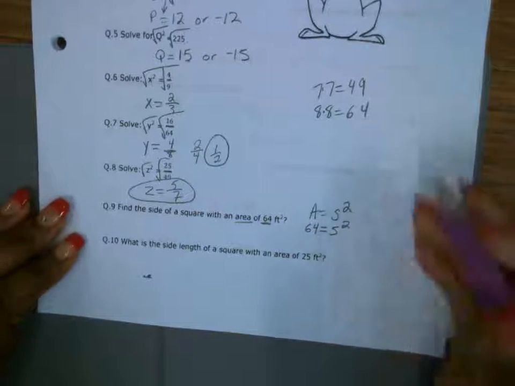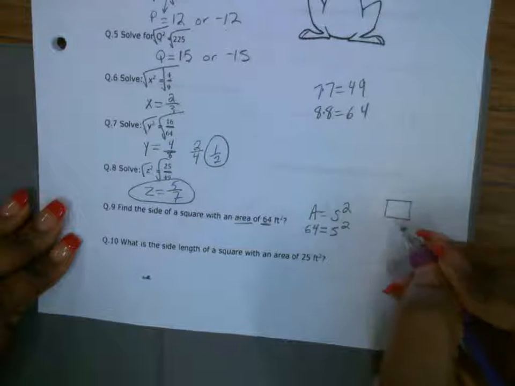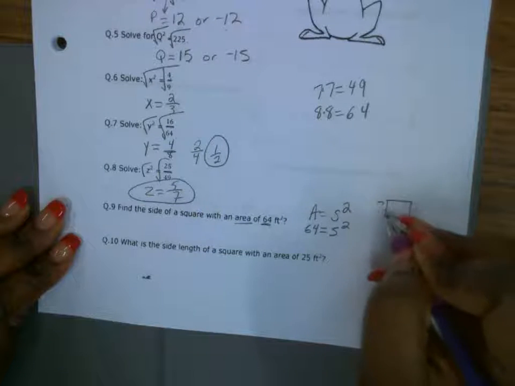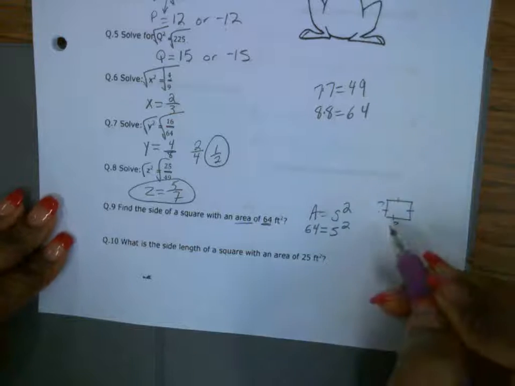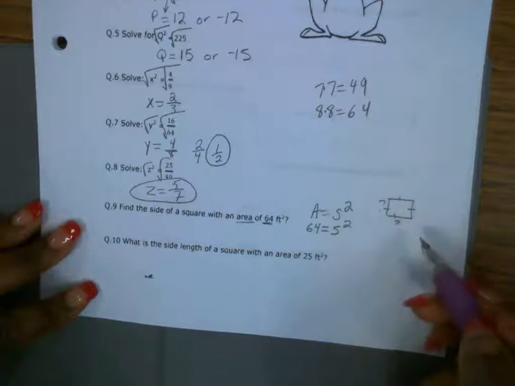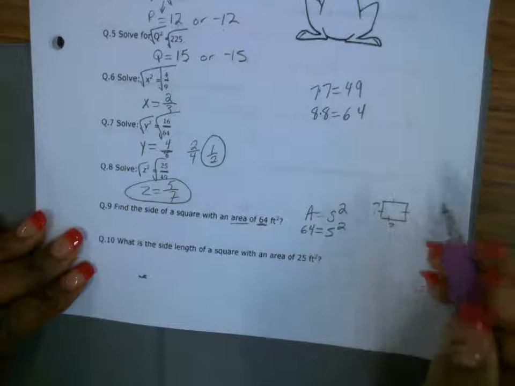You're trying to figure out what S is. What is one of these side lengths? You know they're all the same because it's a square. So what is this side length when the area is 64?